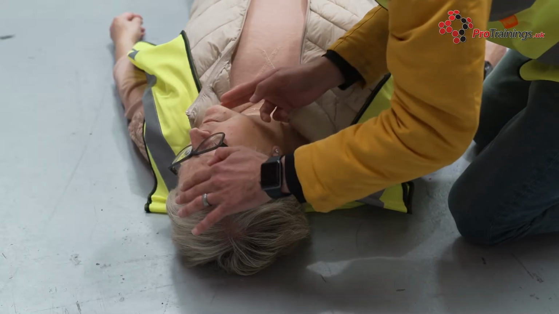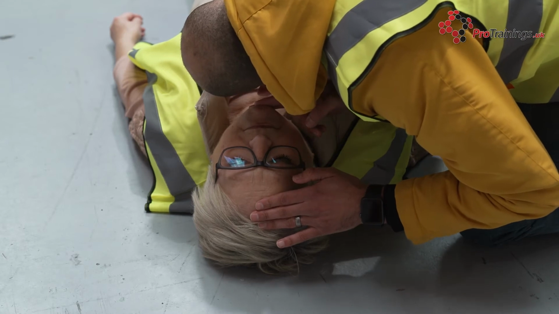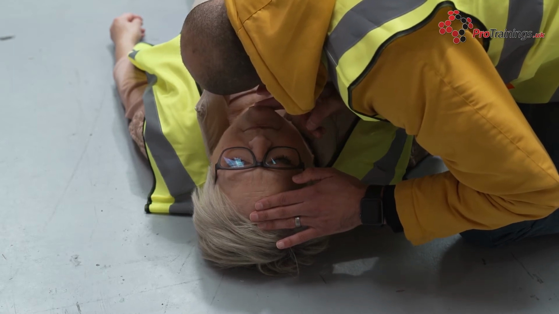If they're unconscious, make sure that they're breathing. If they're not, you will need to commence CPR. To check for breathing, you'll need to open the airway by lifting the head back. This draws the tongue away from the back of the throat and allows air to pass.